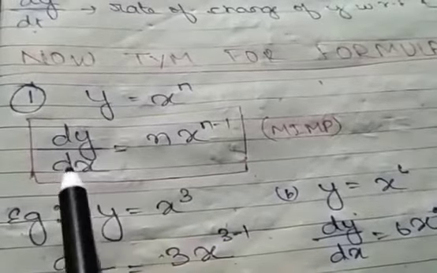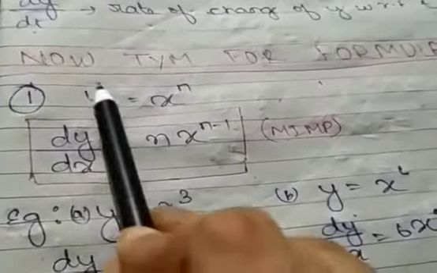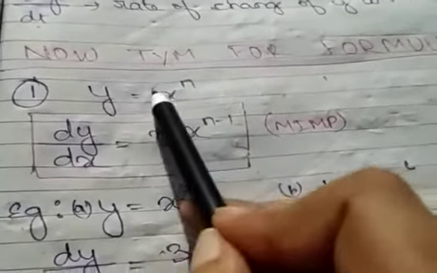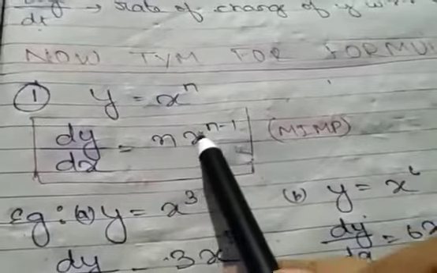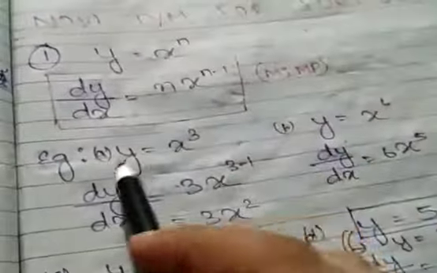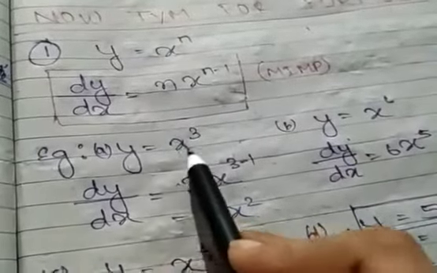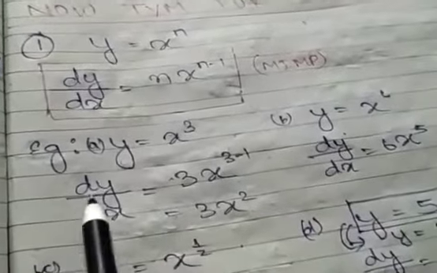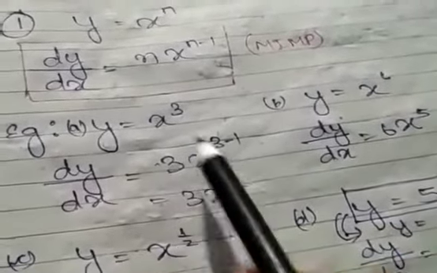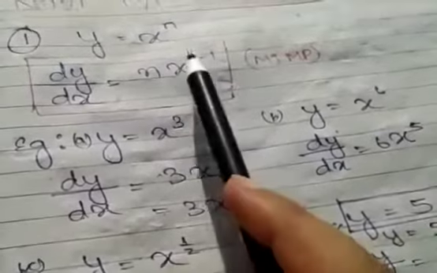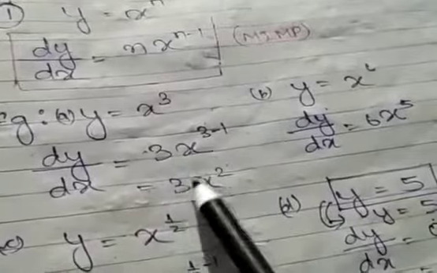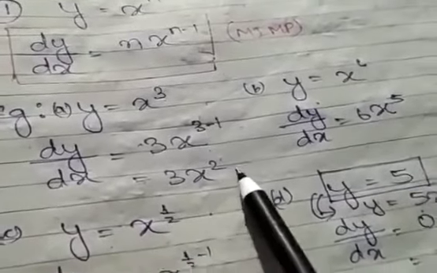dy upon dx, the differentiation of y when there is a function like x to the power n, is n x to the power n minus 1. Now how to apply it? Suppose I have the equation y equals x to the power 3. If I want to differentiate it, dy upon dx, this 3 will come here in multiplication, x to the power 3 minus 1. In place of n there is 3, so 3 will come down and 3 minus 1.